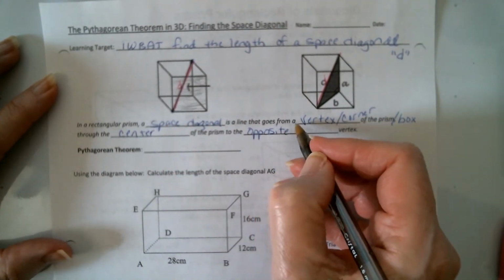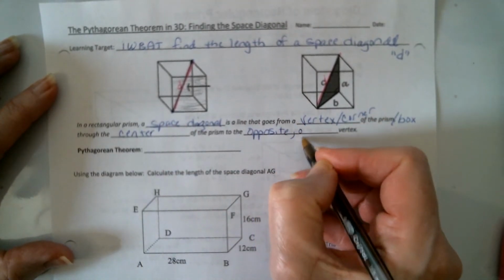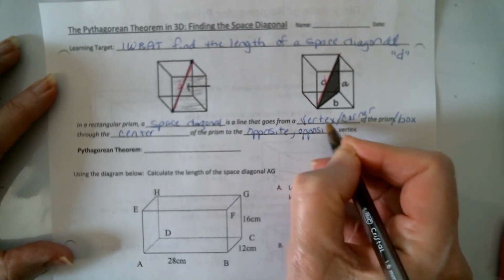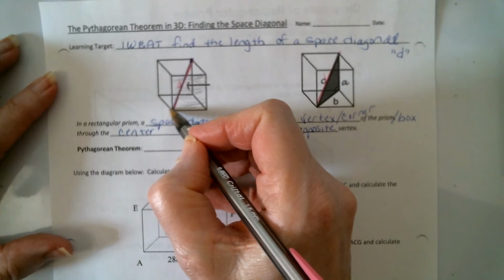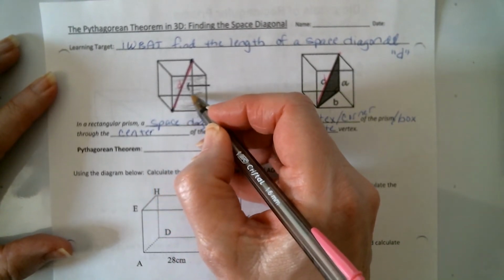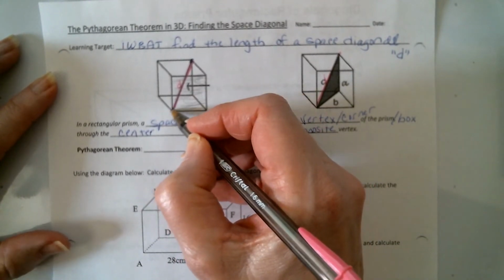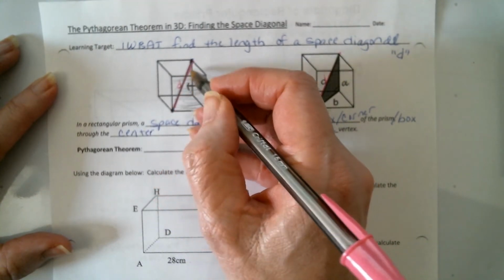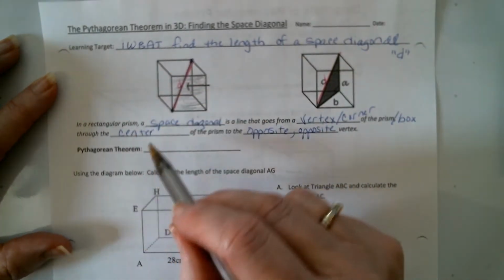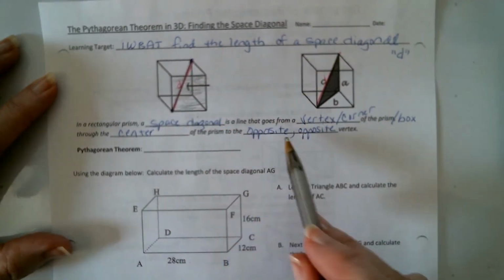I'm going to say it twice, don't freak out. Opposite vertex. So what do I mean by opposite? Well, if this is in the front, what's opposite is in the back. But if this is the bottom, and we're talking about the top, it's opposite and opposite. It's not only to the back, but to the top. So it happens twice. Okay.